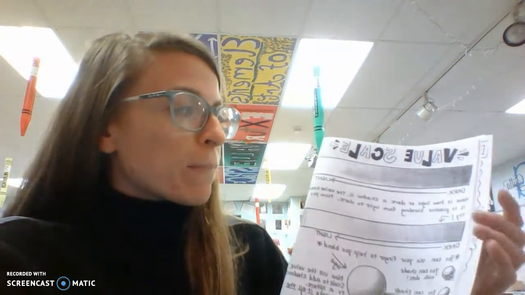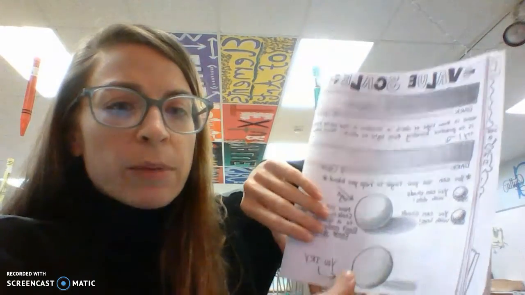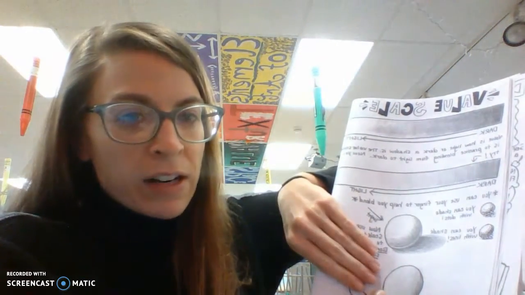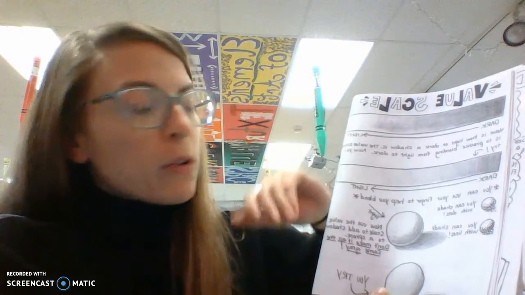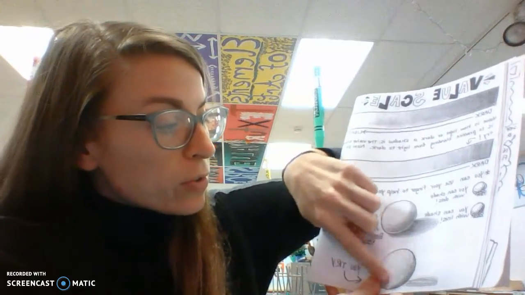blend those all together. Once you've practiced making the scale, you're going to come down here and practice on a sphere, because the point of being able to use value is to make something look more realistic, like there's different tones in it and that there's a shadow. And I just know over here that you can shade with dots and lines. You don't have to practice that right now, but good things to know. But you're just going to use the sphere on the bottom and practice making those different tones.